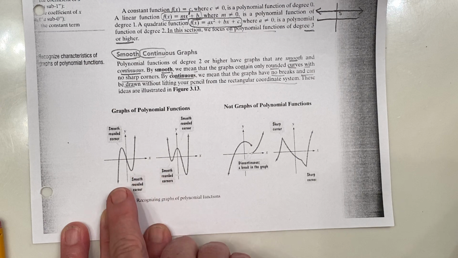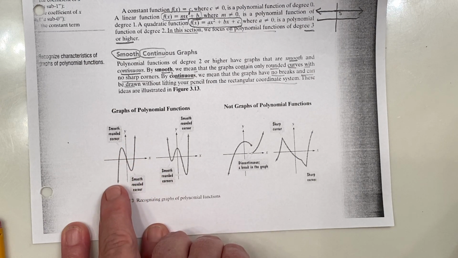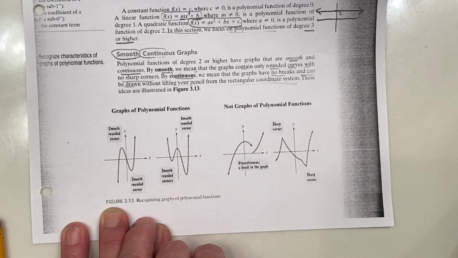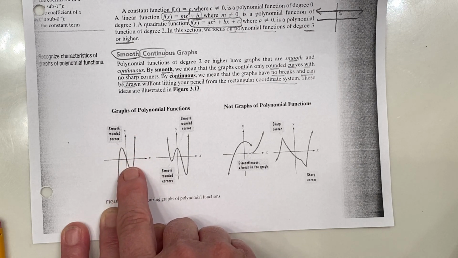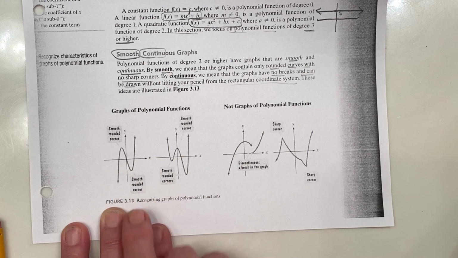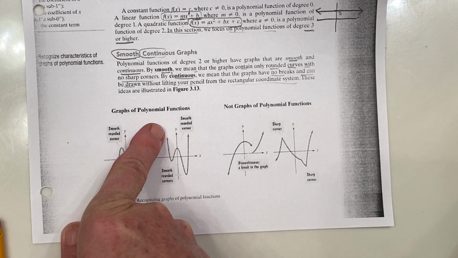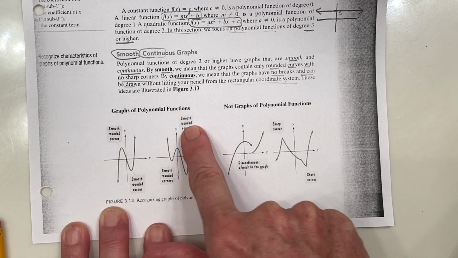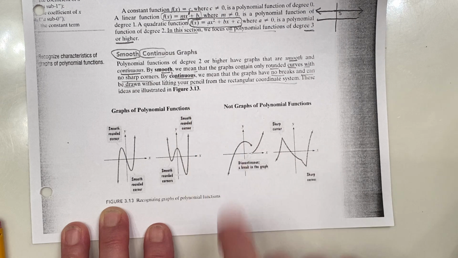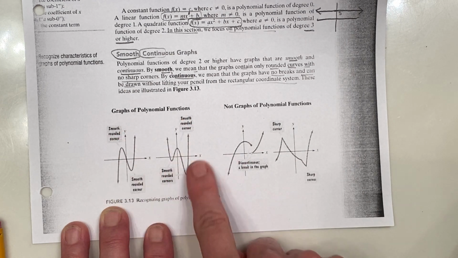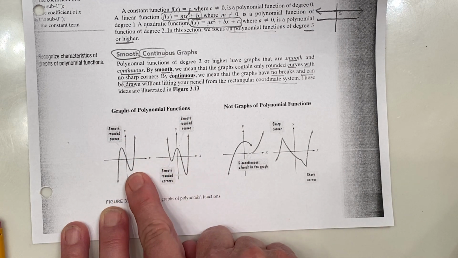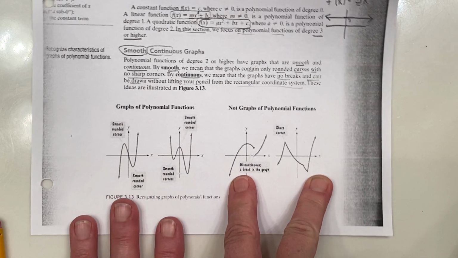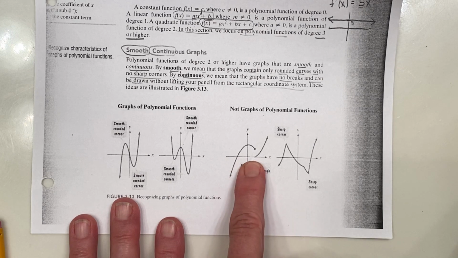Here are some graphs because these graphs right here, when you start drawing them from the far left, that's usually the way we start drawing, we can draw this without ever lifting our pencil. And notice that any turning points are smooth and rounded. Same thing here. This graph comes down, and then it turns around again, and then leaves the graph going off into infinity. So these are polynomial functions. There are no breaks in them. There are no sharp turns. Here are two examples of not graphs of polynomial functions. So right here, we have a break in this graph.